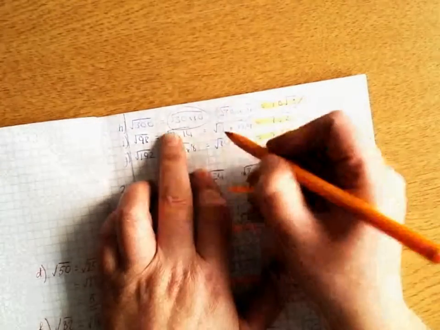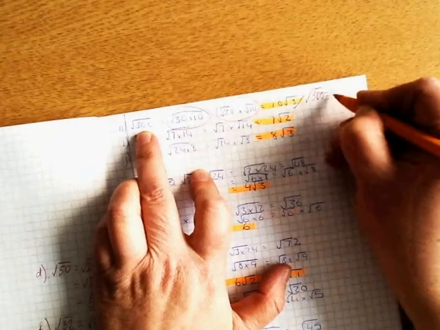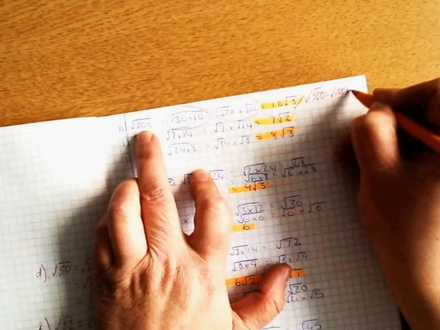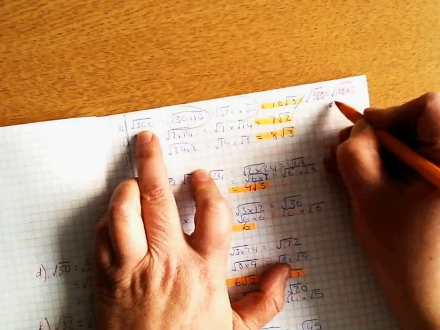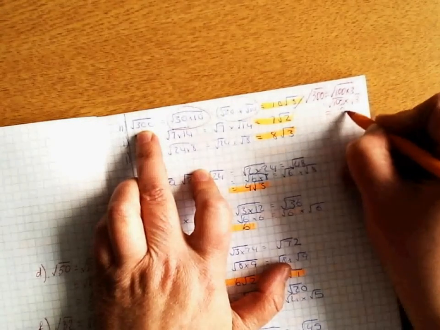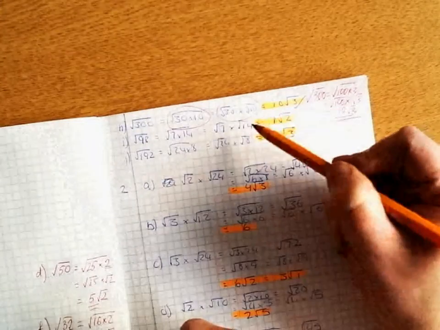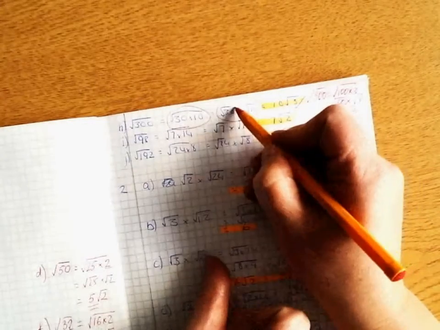So what I would rather think of would be 300 split into 100 times 3, and square root of 100 times square root of 3 would give you 10 roots of 3. This way I see where this 10 came from.